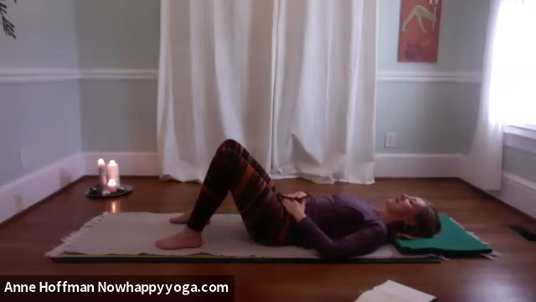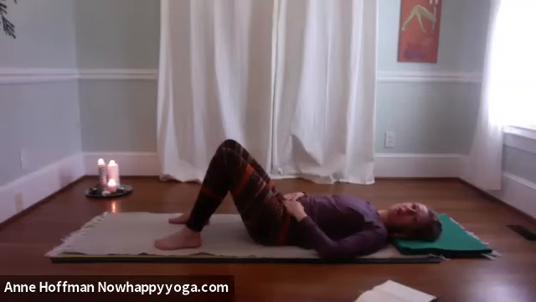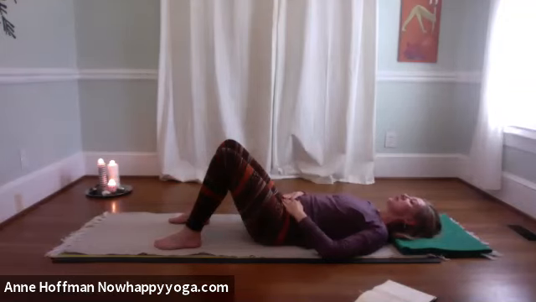Now draw your sensation down to the pelvis, and as you breathe in, can you feel a sense of the whole pelvis expanding on the in-breath? Sideways, front to back, and downward.